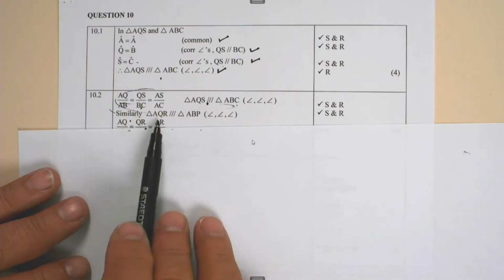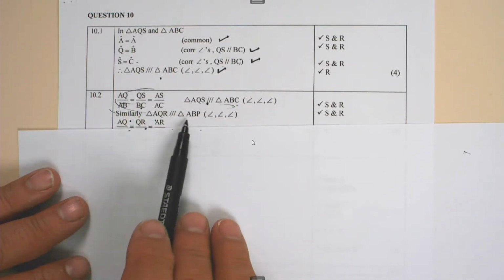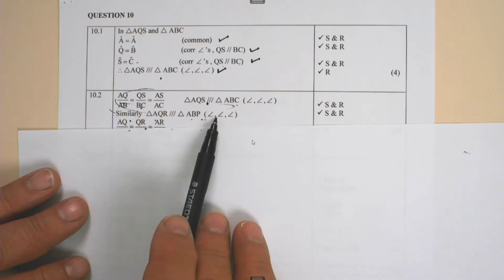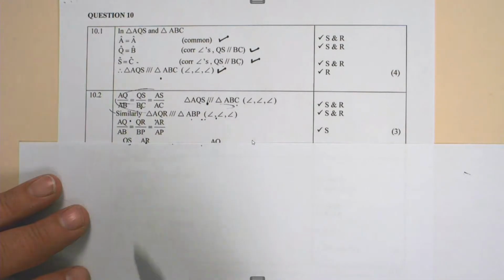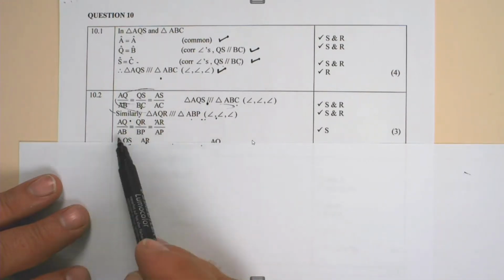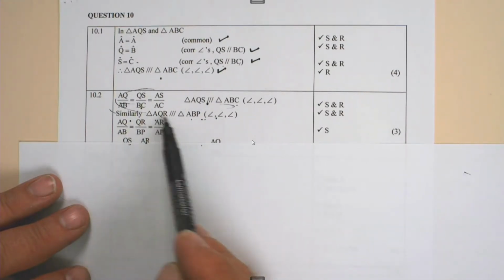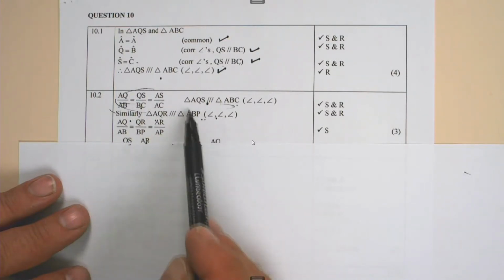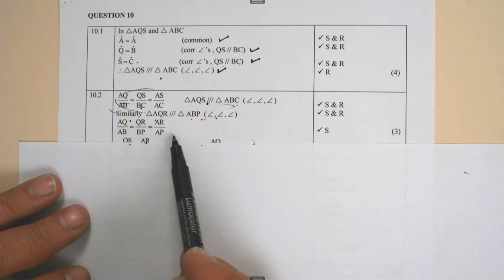Similarly, we can say that AQR is similar to ABP because of angle, angle, angle, 1 mark for statement and the reason. And then we can make a statement. From there, we give 1 mark for the statement. AQ over AB is equal to QR over BP is equal to AR divided by AP, 1 mark for that statement.